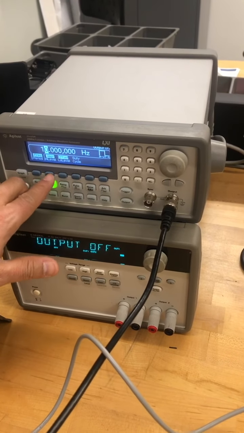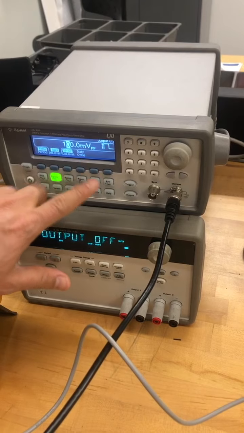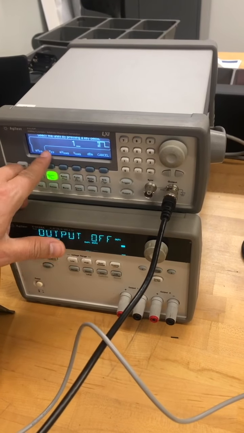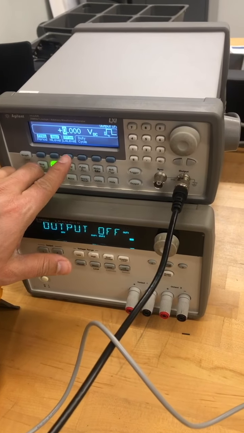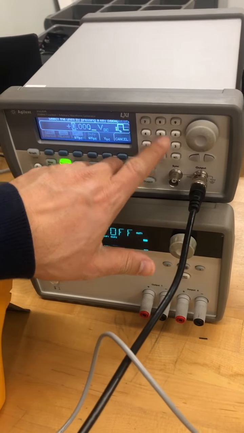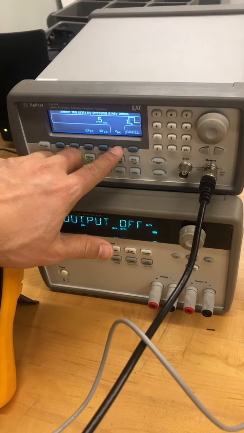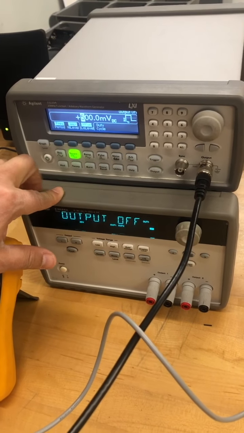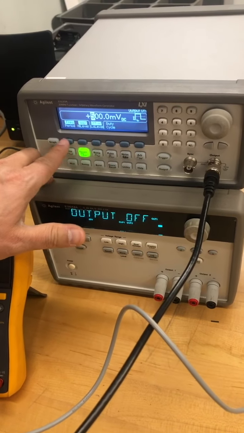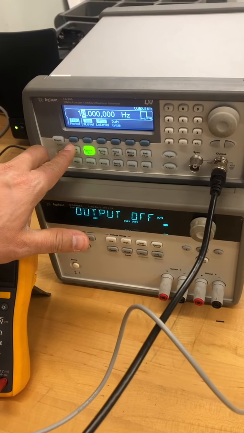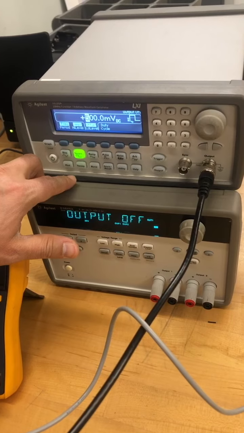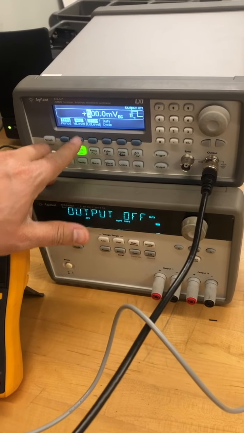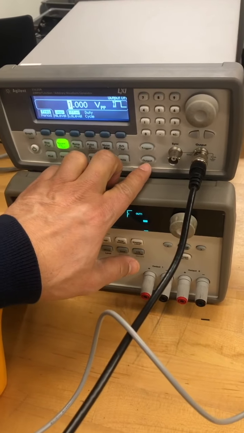10 hertz. And for the amplitude, we're looking for 1 volt peak to peak, that's set. And for the offset, we're looking for 0.5 volt DC right here. It's all set, right? So now, square wave, frequency 10 hertz, amplitude 1 volt peak to peak, offset 0.5 or 500 millivolts, all set, right? So now I have to turn on the output here.